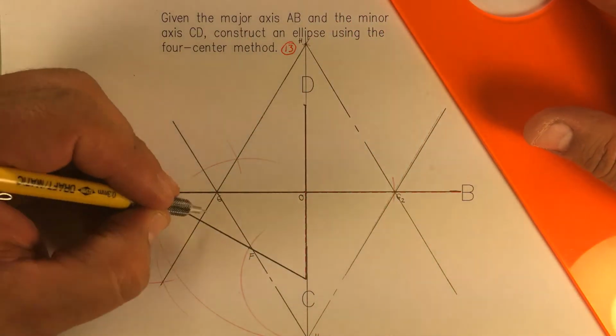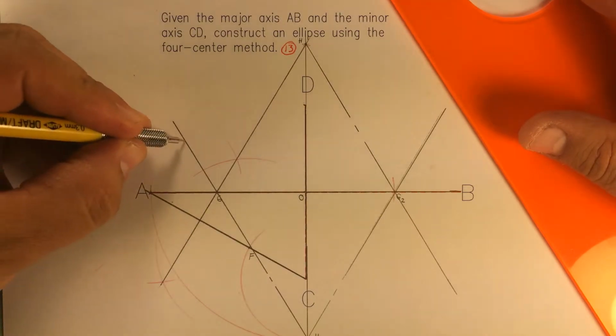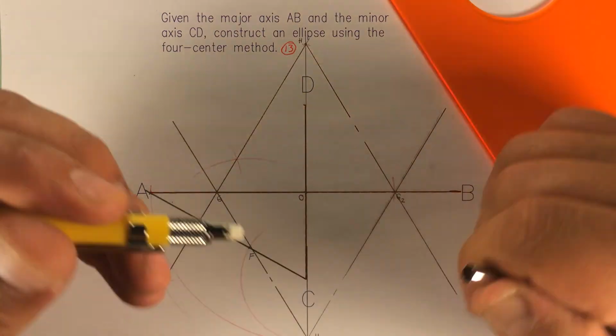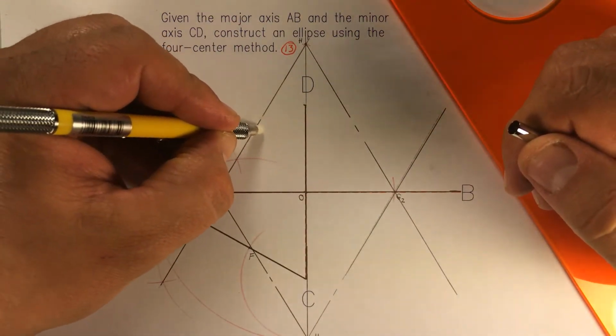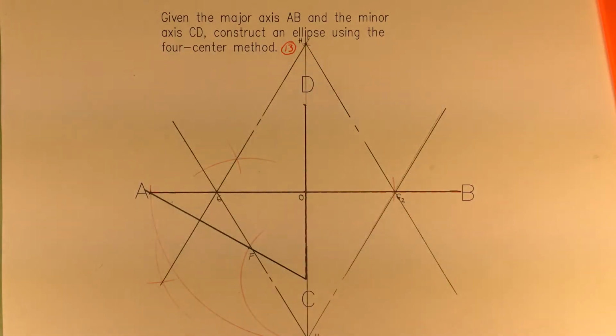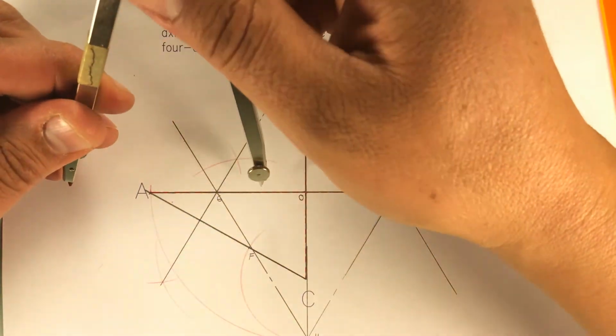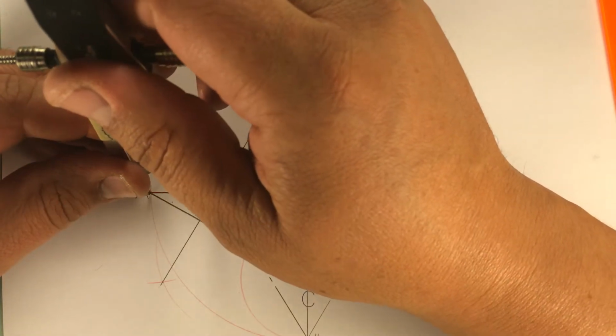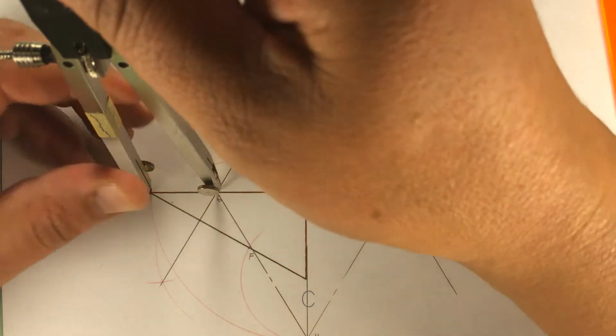Now, if we go from here to here, my arc will stop at this line and this line. This is also a tangent line, our first line that we used. Then we have our 4 centers. G to A is my first center. Since I have my tangent lines drawn out, I know where it needs to stop. Stops there.